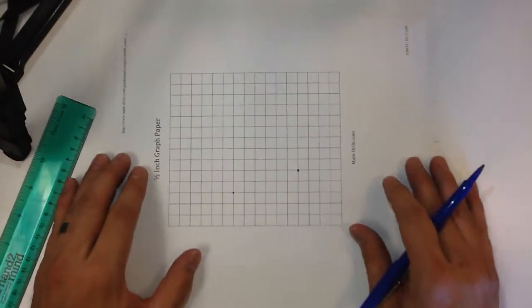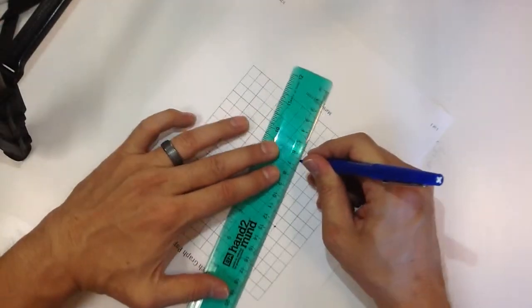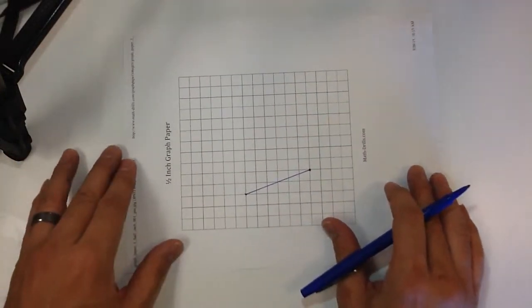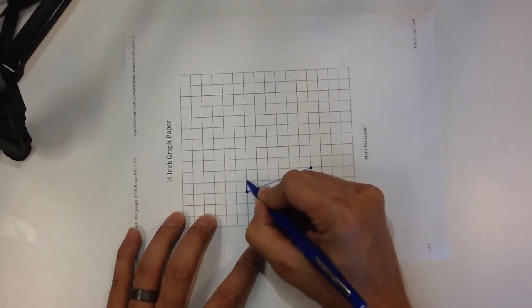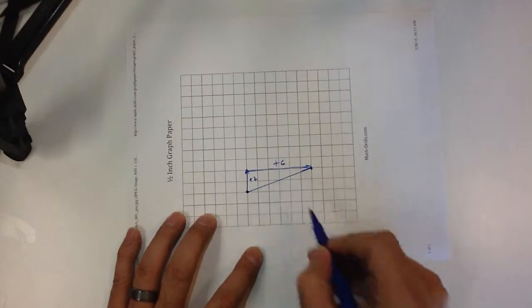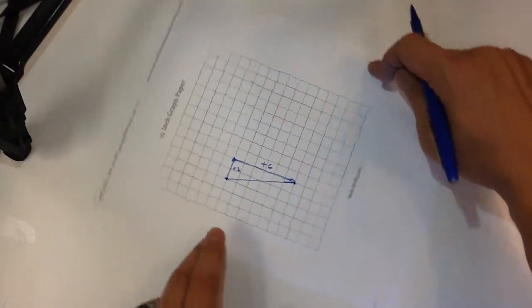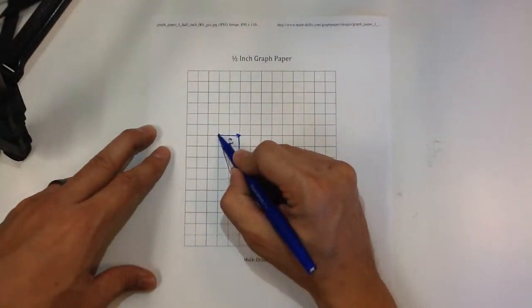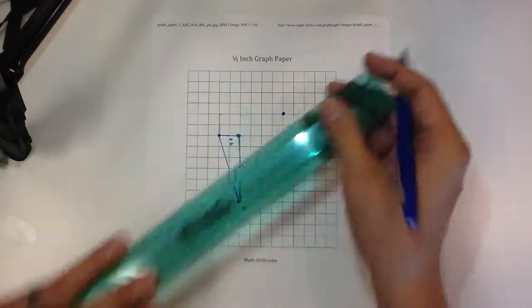Here's another one with only two of the corners labeled. So once again, join those two corners, and then look at it from a slope standpoint. In this case, to get from here to here, I'd have to go up 2 and over 6. Rise 2, run 6. So, turn my paper 90 degrees, go back to the original corner, and rise 2, run 6. That puts me here.